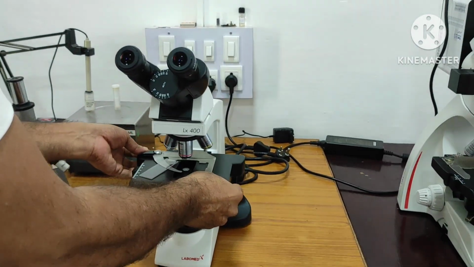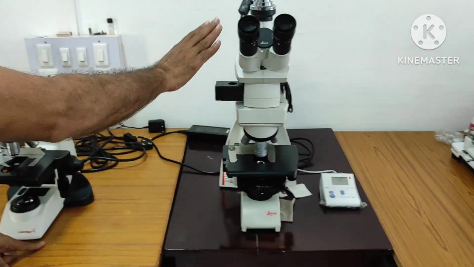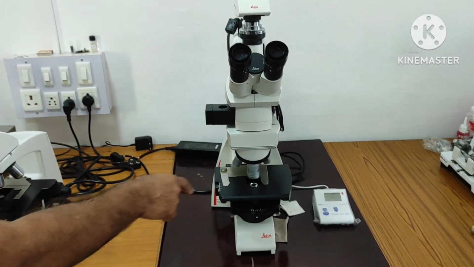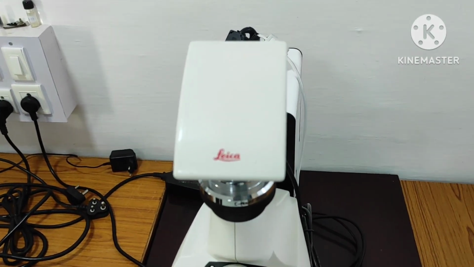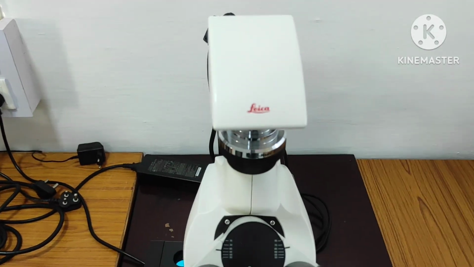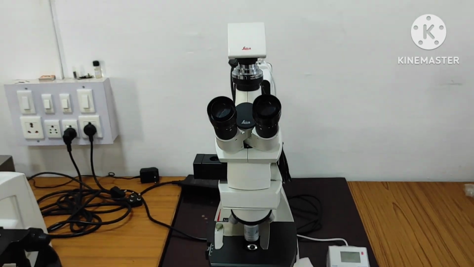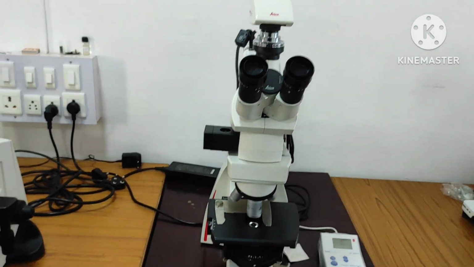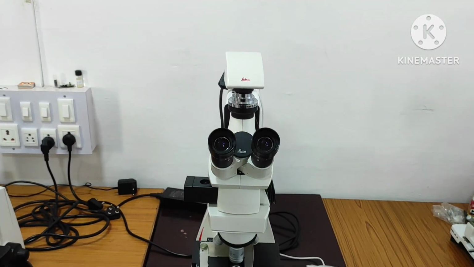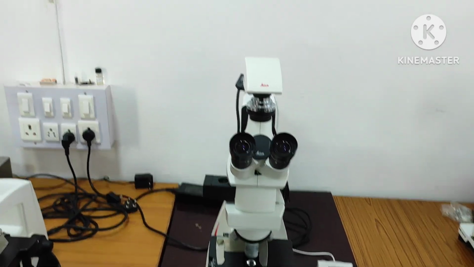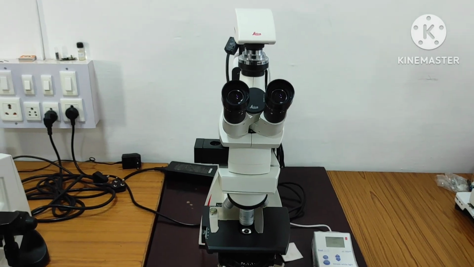So friends, a little bit more sophisticated instrument in this series, that is also a type of compound microscope only, right? We have been using this for the last 4 years, and the brand is a very good brand, right? It's German make, and costly instruments, so highly sophisticated things are present, so we have to use it carefully. But we are getting fantastic results, right? Cells, nucleus, even chromosomes we can observe here, and we use this microscope on a daily routine basis.